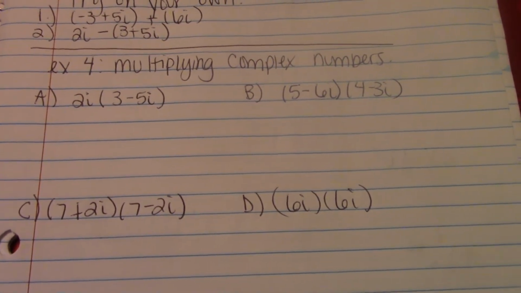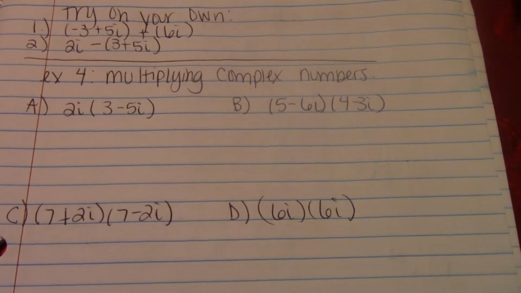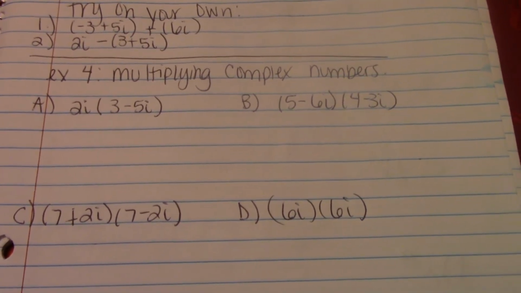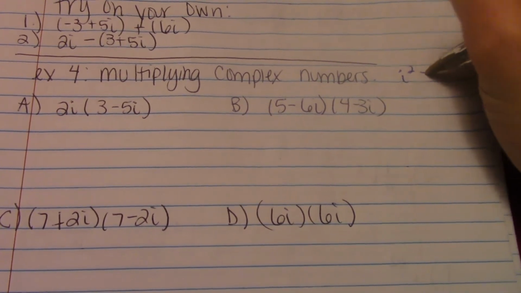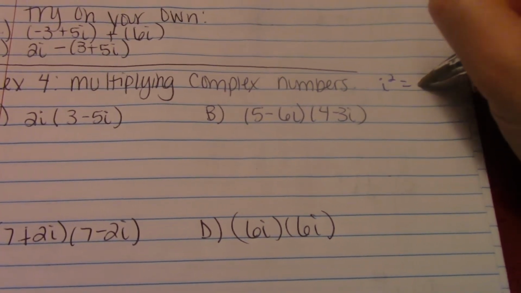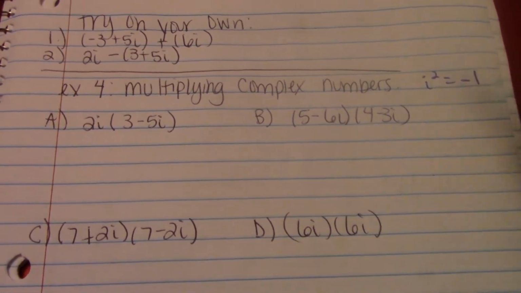Example 4, multiplying complex numbers. So it's just like multiplying if it was an x, it's just an i. The only difference is if you ever see an i squared, we need to simplify that to be -1. So there's a few extra simplifying steps here.